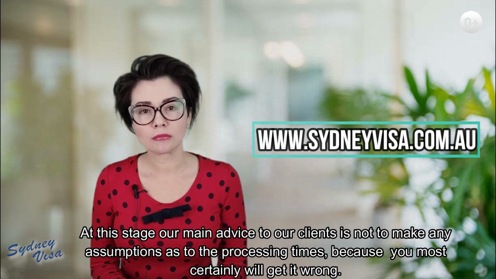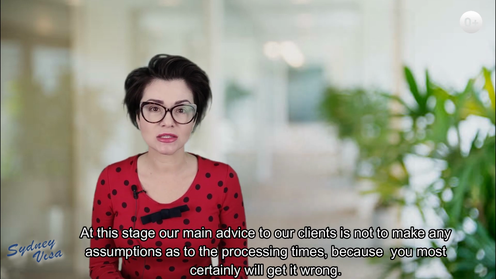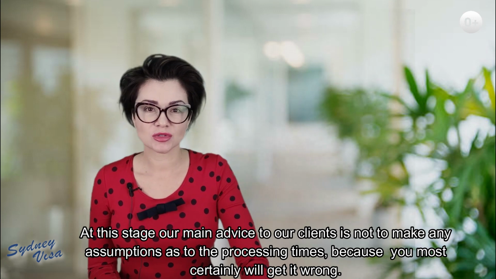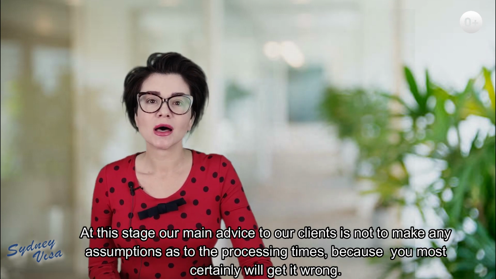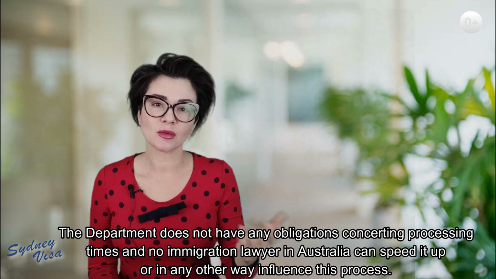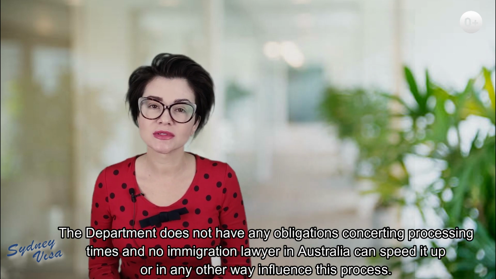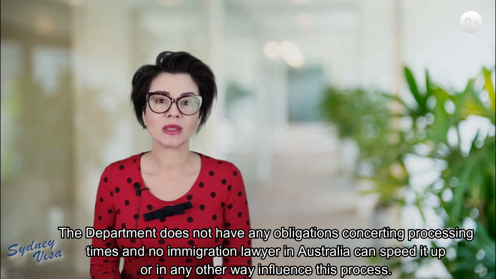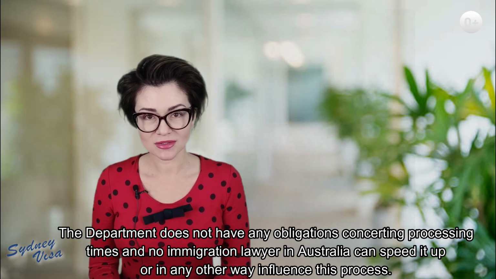At this stage, our main advice to our clients is not to make any assumptions as to the processing times, because you most certainly will get it wrong. The department does not have any obligation concerning the processing times, and no immigration lawyer in Australia can speed it up or in any way influence this process.